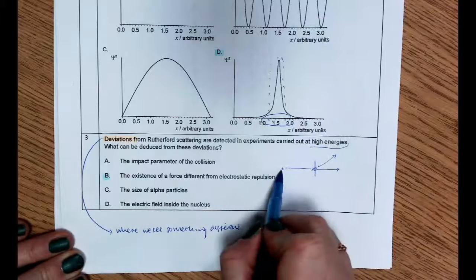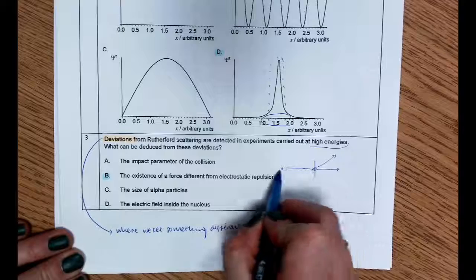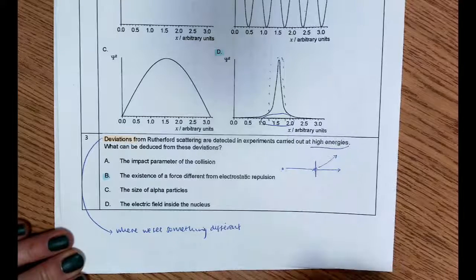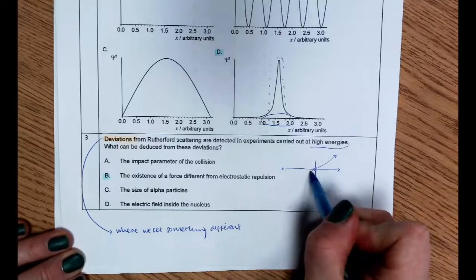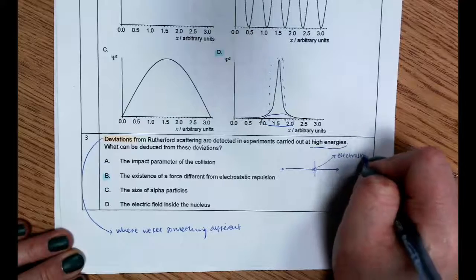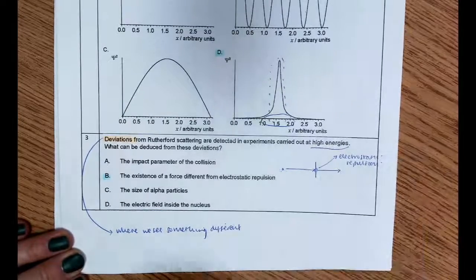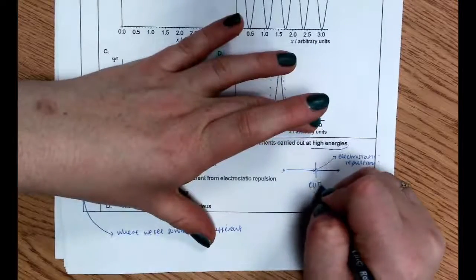The alpha particle is positive, the nucleus is positive, they will repel each other, which causes this force of repulsion. So if the alpha particle is repelled away, this is due to electrostatic repulsion. This was what we typically see in Rutherford scattering.